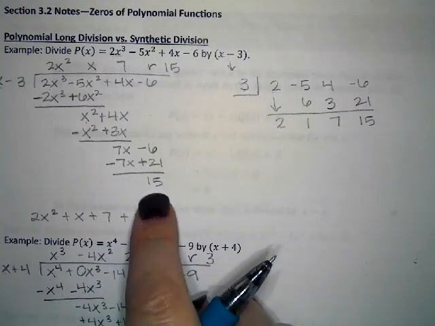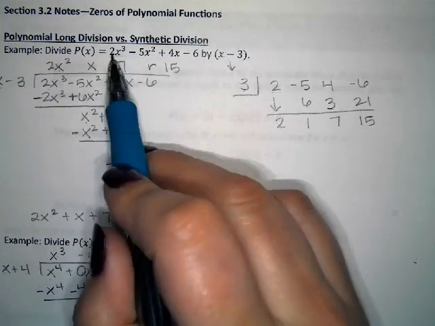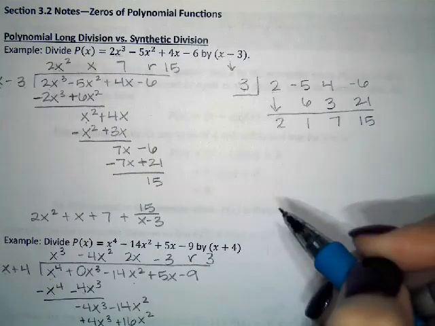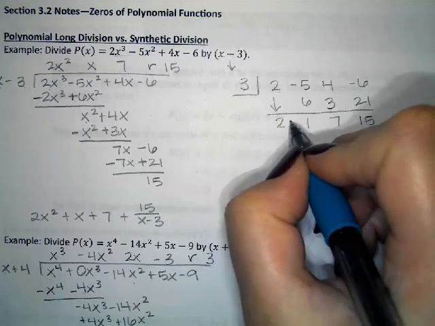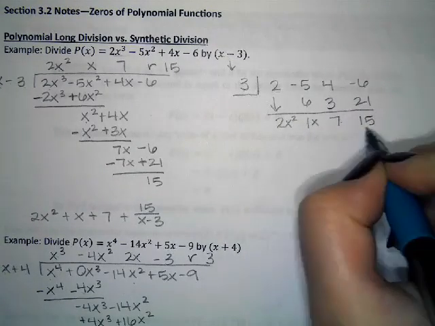So since you took something that was x to the third and divided it by something that was x to the first, that means your answer is x squared. So then you can just write x squared, x, no x, and fraction. And there's your answer.